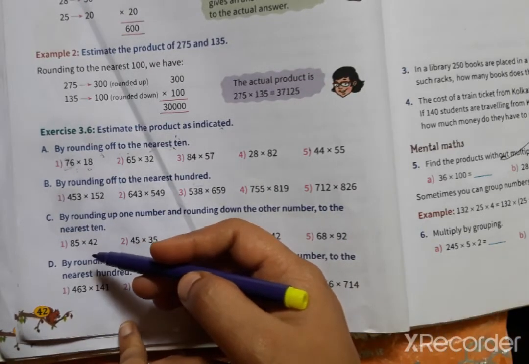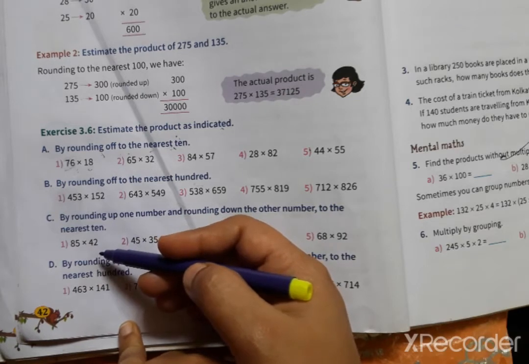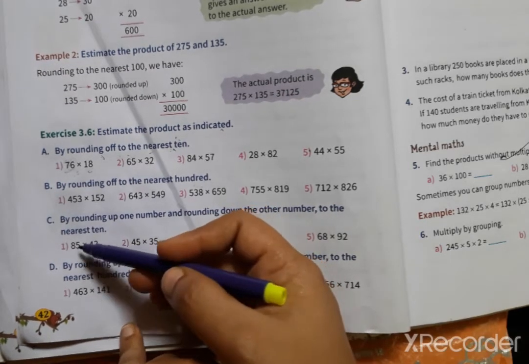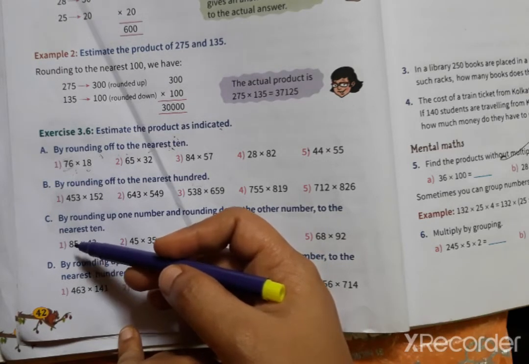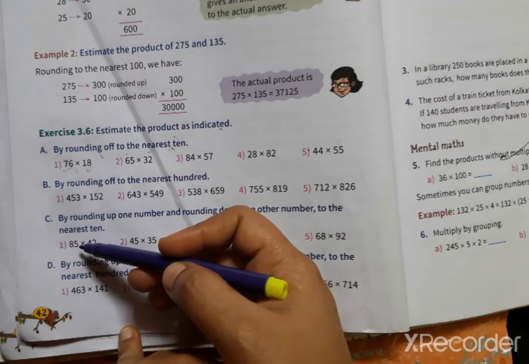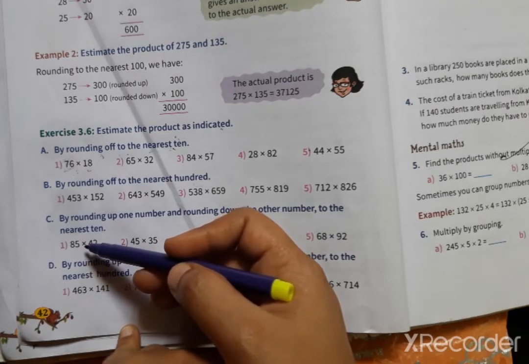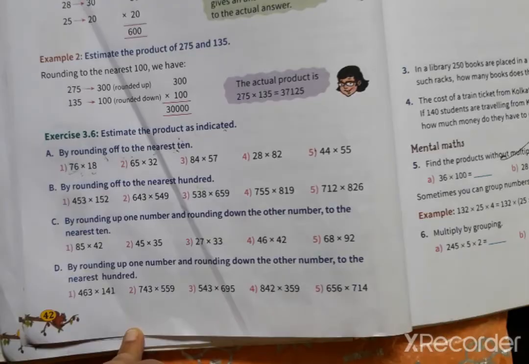Now, estimate by rounding up one number and rounding down the other number to the nearest 10. So one number we have to round up and one number we have to round down. Nearest which place? Tens place. According to the rules only we have to round. Once the door is knocked, if greater than 5 or less than 5, according to the rounding rules we have to round the numbers and multiply.